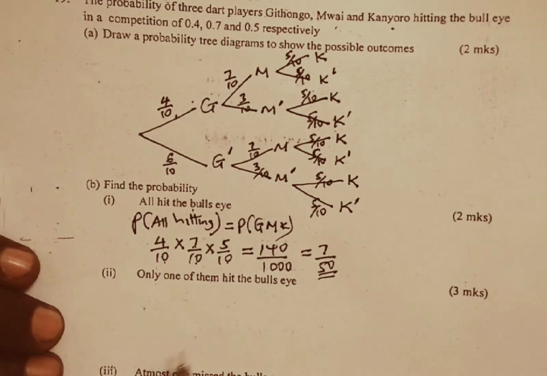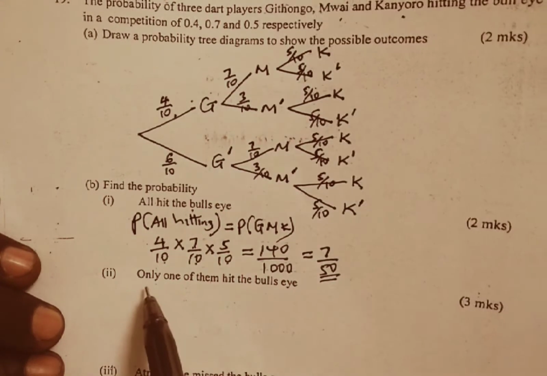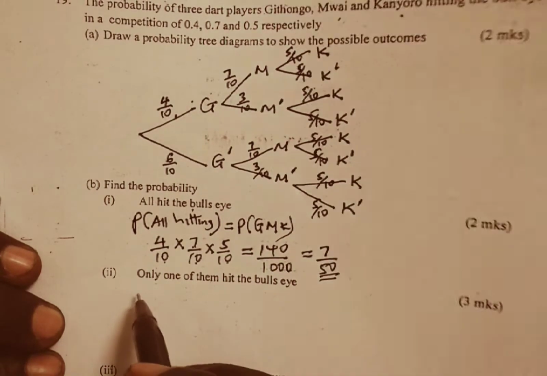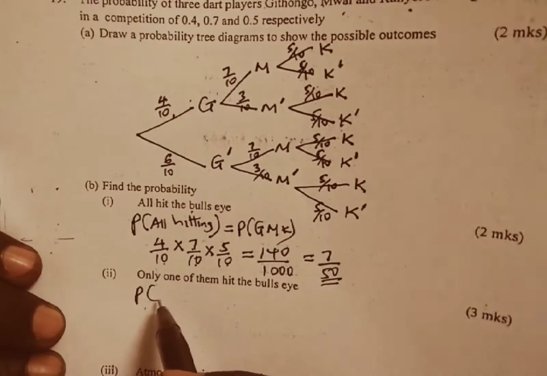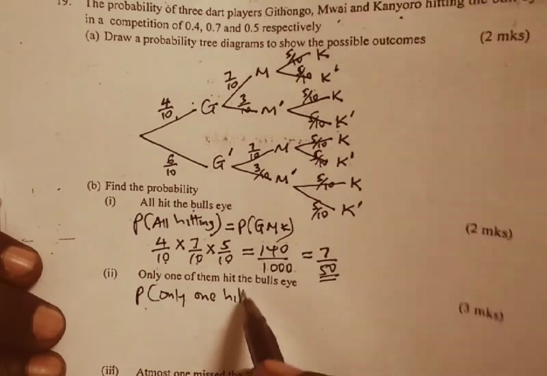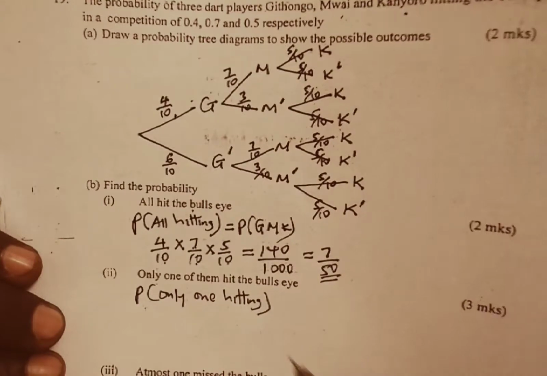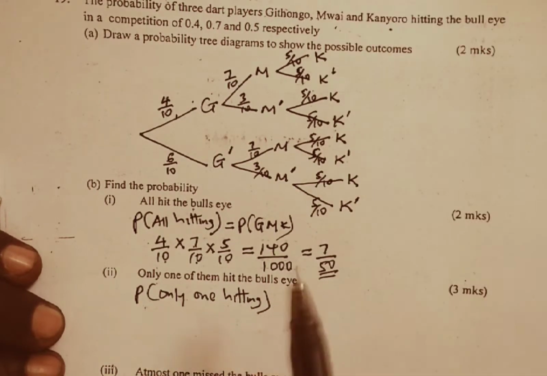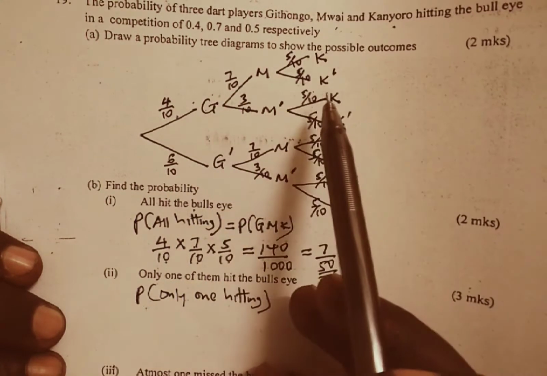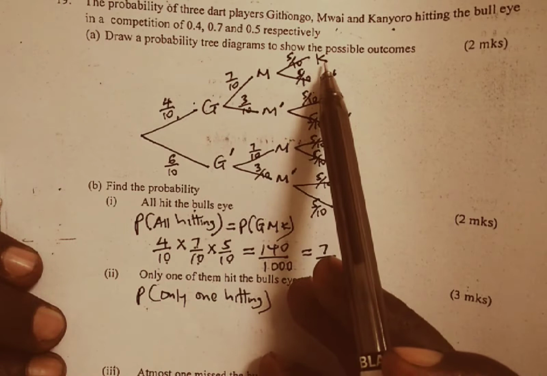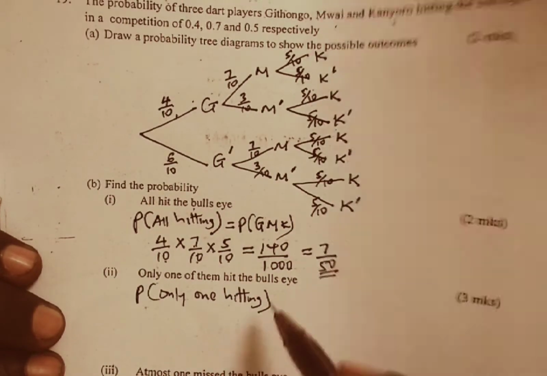We move down to Roman 2. Find the probability that only one of them hit the bull's eye. In this case, we are going to say probability of only one hitting. So in this case, to get the probability of only one hitting, it means if it is Githongo hitting, the other two will miss. If it is Mwai hitting, the other two will miss. And if it is Kanyoro hitting, the other two will miss.